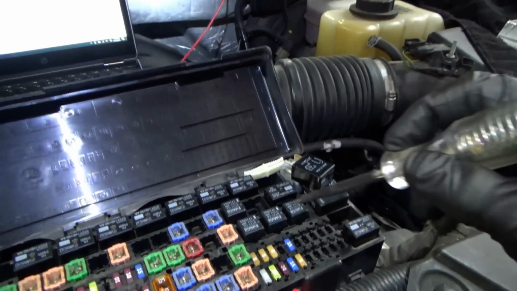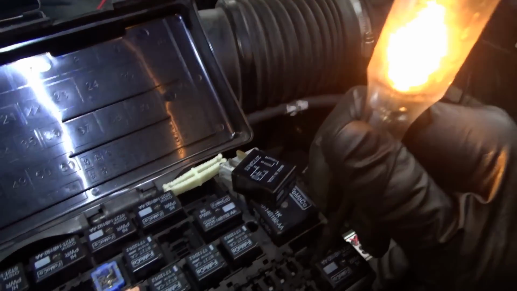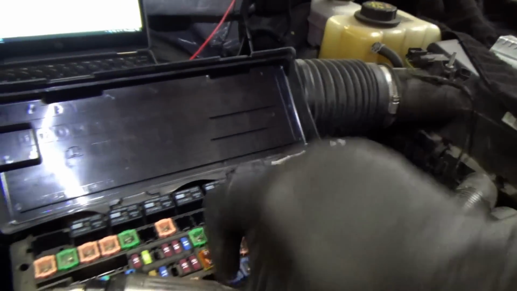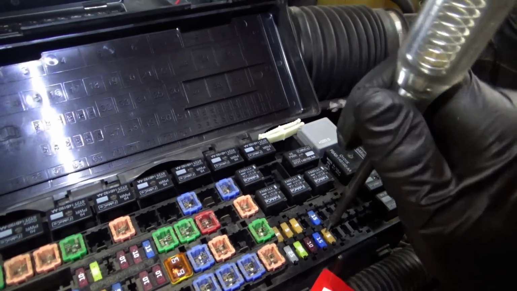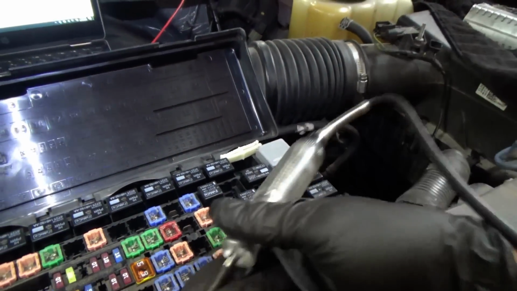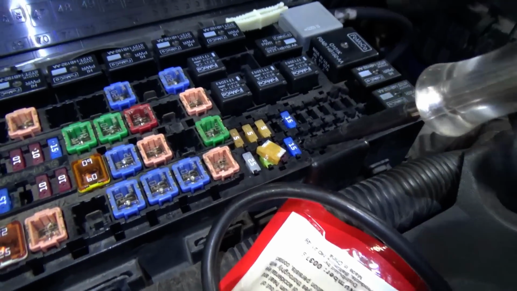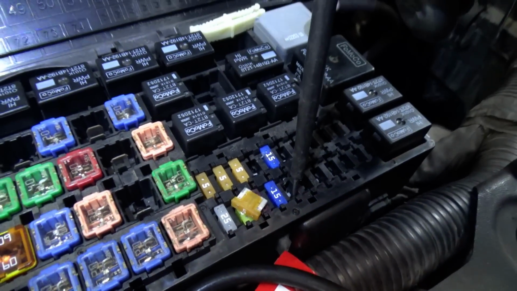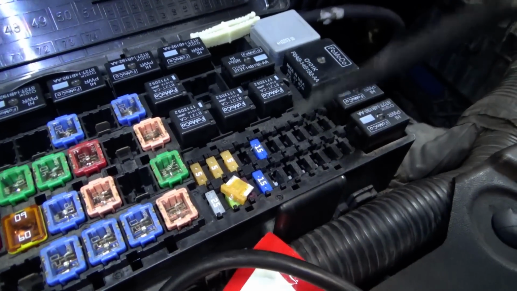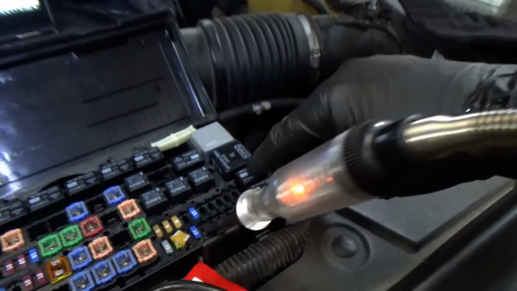I'll prove that. See, no click. Okay, so the ground is good. We have a control side issue. So basically, if I provide power to here through my test light, it'll click the wiper relay on and the wiper motor should work just fine. Okay, just to prove the concept, I took fuse F79 out. So this would be the feed from the BCM. No, I'm sorry, this is the feed from the BCM. That goes to wherever. So if I touch that, see the dim test light, it's powering up the wiper relay.